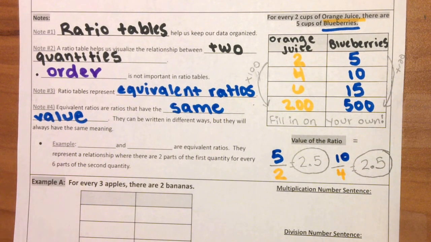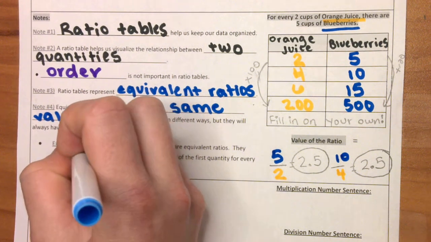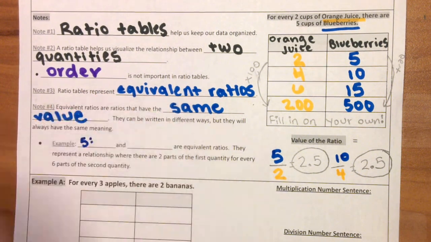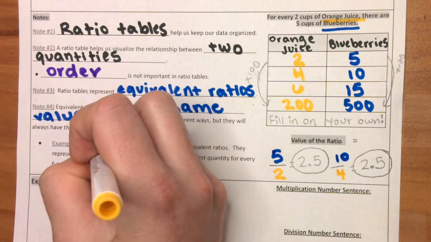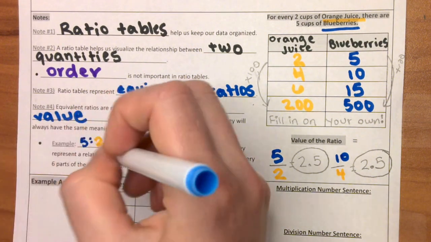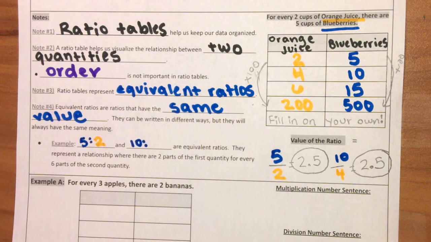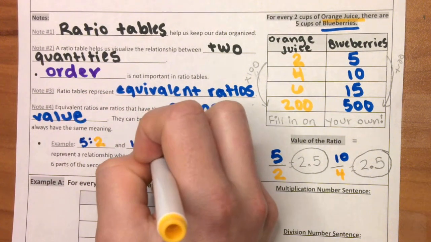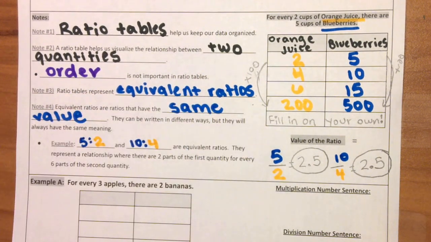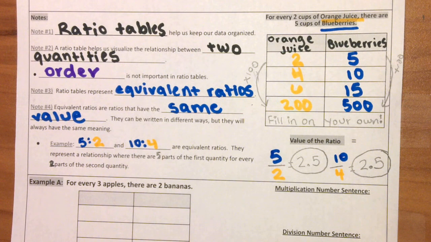So in this example over here, we can say 5 to 2 and 10 to 4 are equivalent ratios. They represent a relationship where there are 5 parts of the first quantity for every 2 parts of the second quantity.